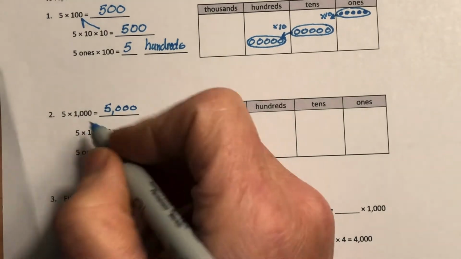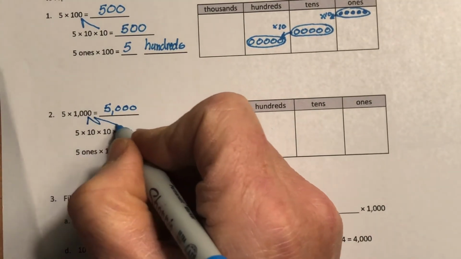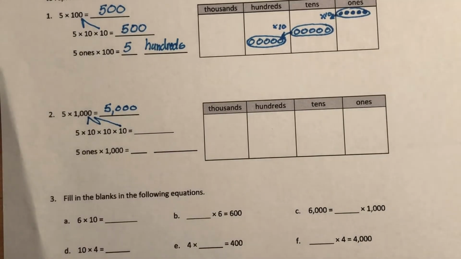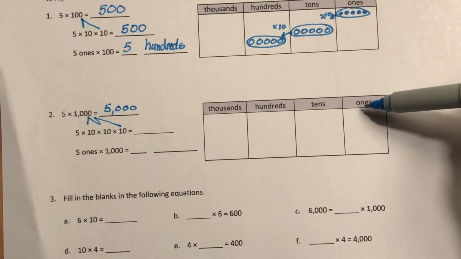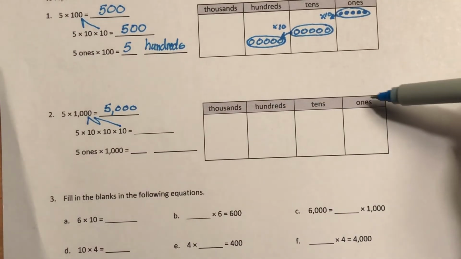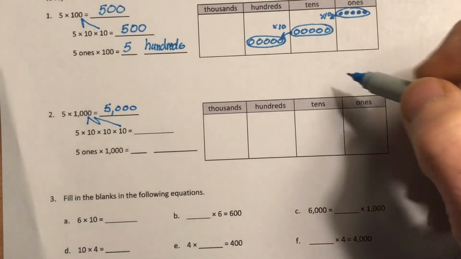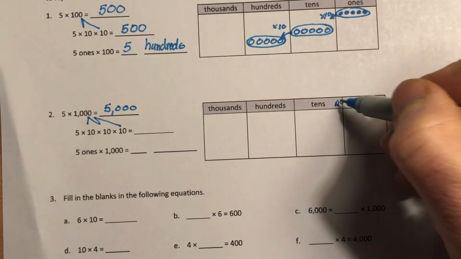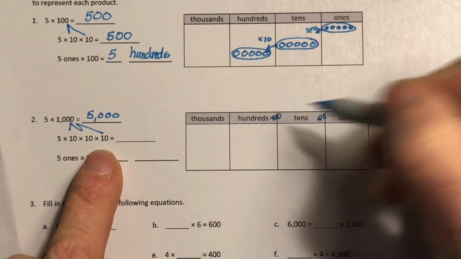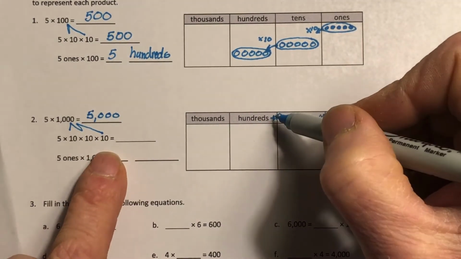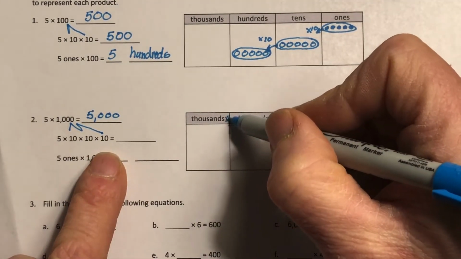They decomposed this 1,000 into those 3 tens. 1,000 is actually equal to 10 times 10 times 10. See, what that means here is every time you go up, if I go from 1s to 10s, that's times 10. If I go from 10s to 100s, that's times 10, right? And if I go from 100s to 1,000s, that's times 10.